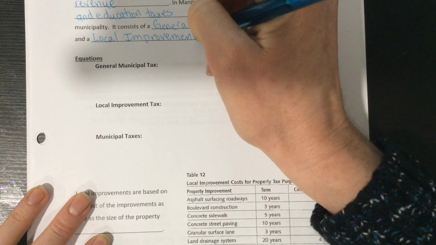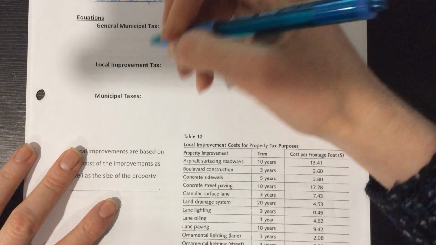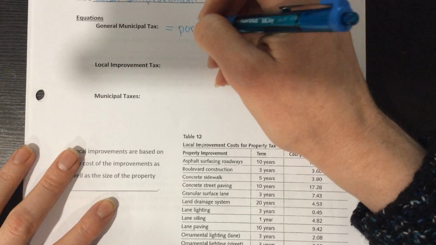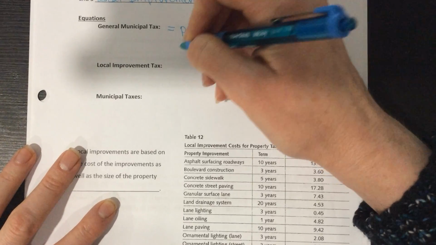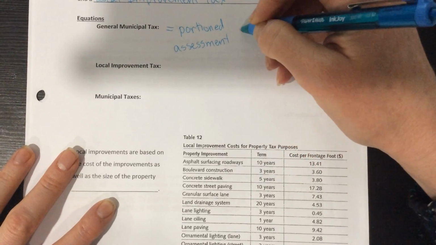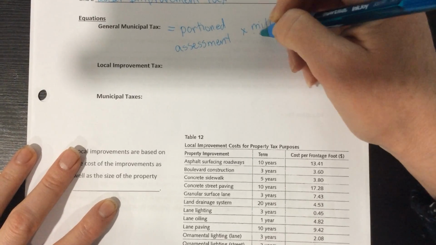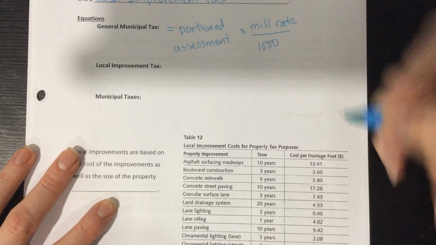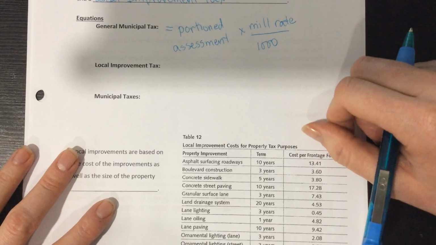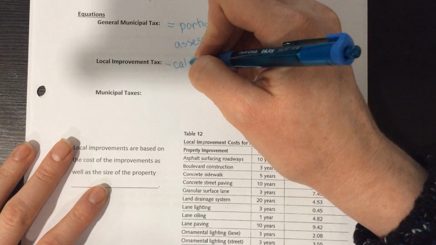Okay, so that general municipal tax is that portioned assessment that we talked about last lesson, times the mill rate, but divide that by 1,000. And that gives you your general tax. So we looked at that a bit last lesson. Local improvement tax is calculated in many ways. We're going to focus on frontage.